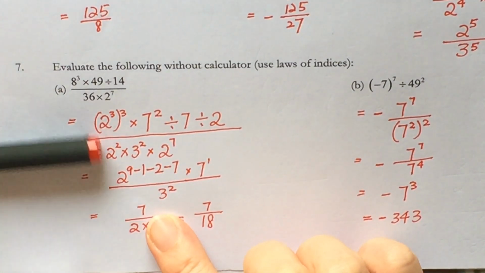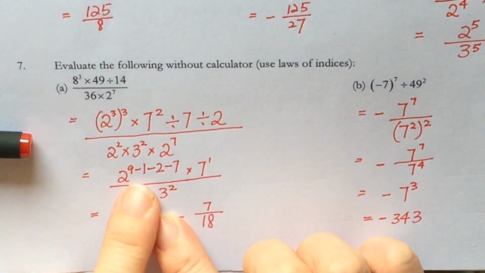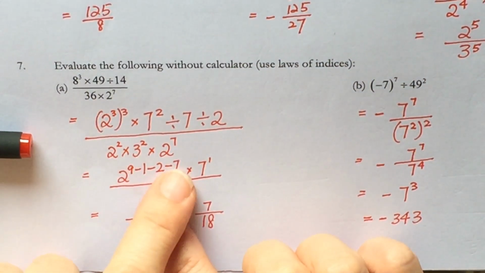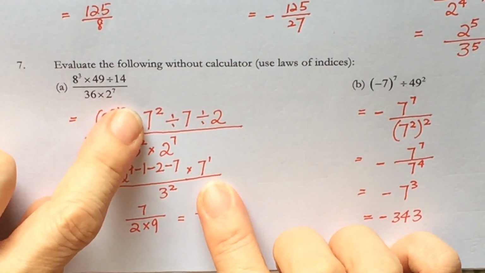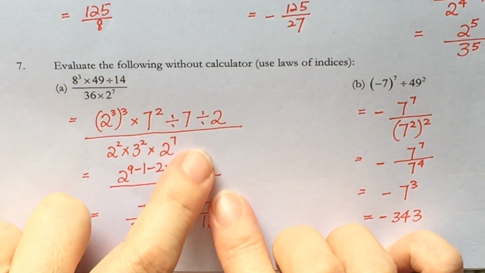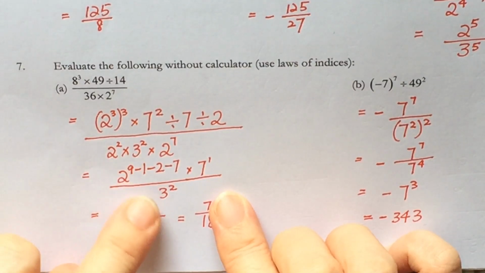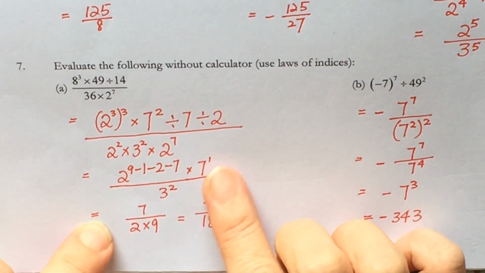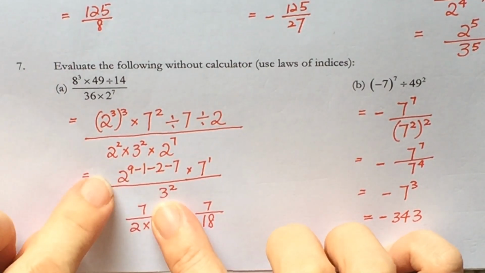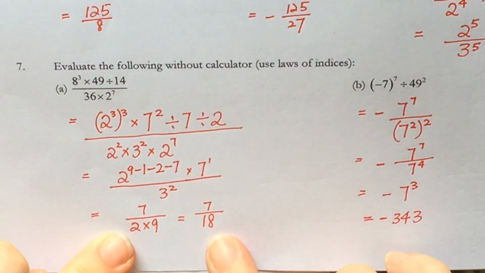Let me put all the base 2 together. So this is 2 power 9. Minus, divide means minus 1. Then minus 2, minus 7. So all the 2's are here already. Next is base 7. 7 squared divided by 7, so 7 to the power 1. And then this one here, I'm left with 3 square. So 3 square is the denominator. So I have 7 on the numerator. And then this one is 2 to the power negative 1, so it will be placed at the denominator. 3 square is 9. So I have 2 times 9, which is 18.